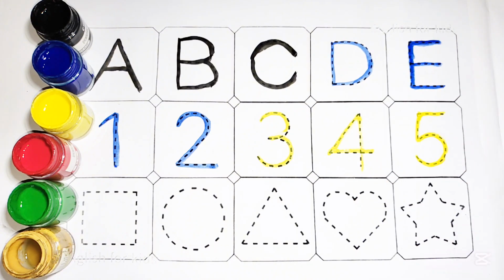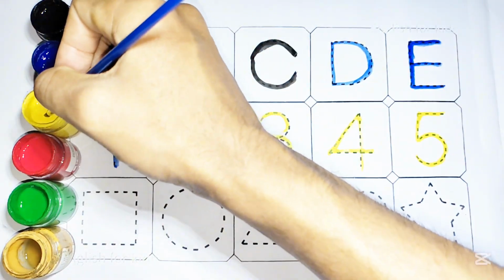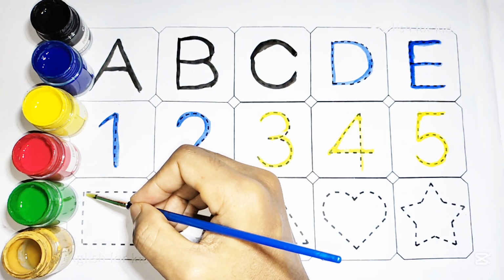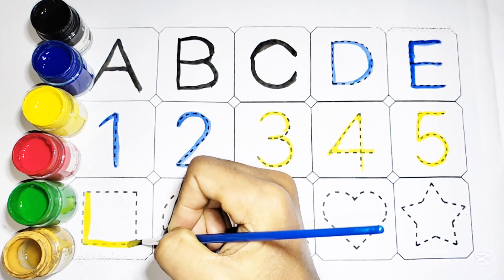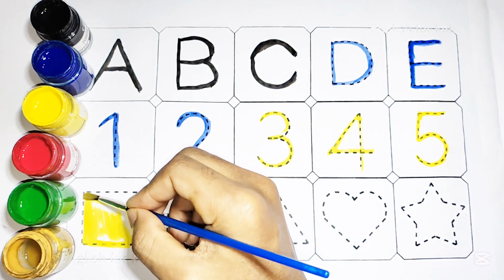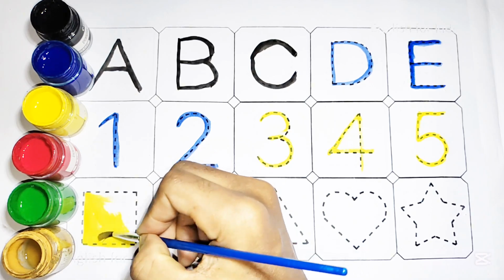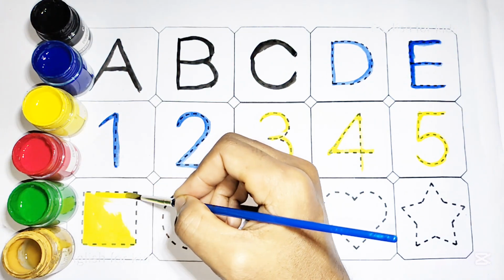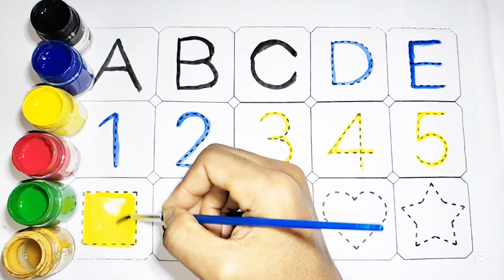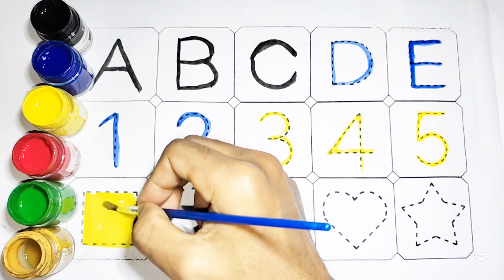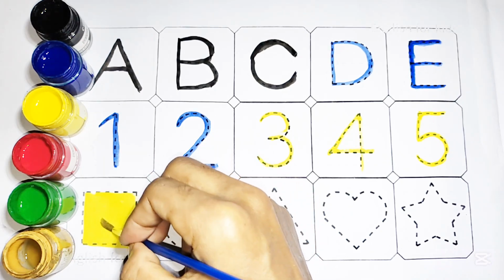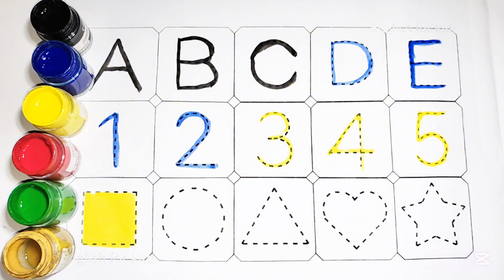The next one is shapes. Now we draw 2D shapes. First we use yellow color and draw the shape of a square. Now we draw the shape of a square. And the next one is circle. Now we draw circle.